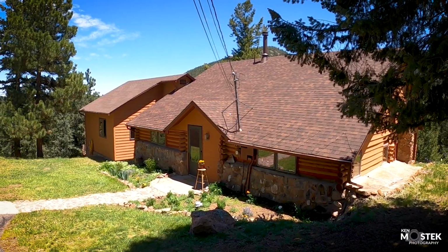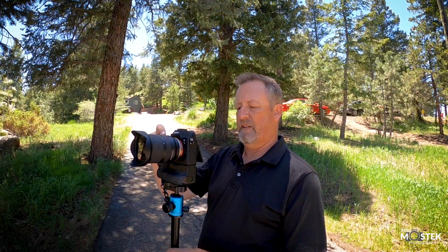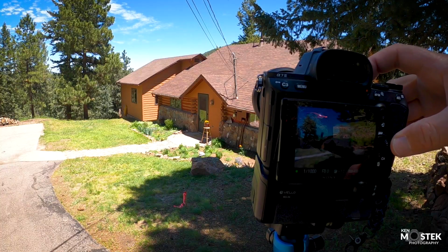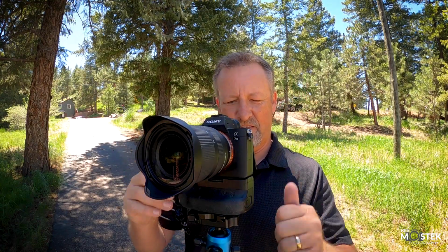You want to put the house right in the middle of the frame, because then when you go to edit, you can crop in on the sides and top and bottom and still have the house right in the middle. Then what you're going to do when you have those final 5 photos is you will take them back into editing and you will merge those 5 photos together, blend them.